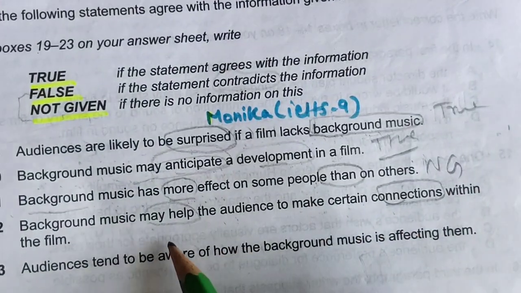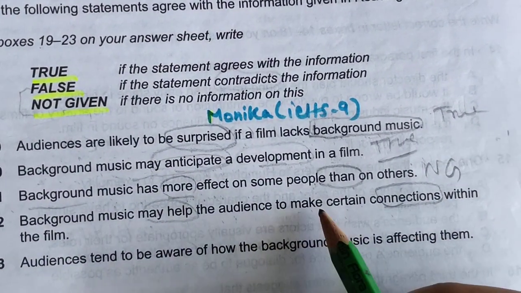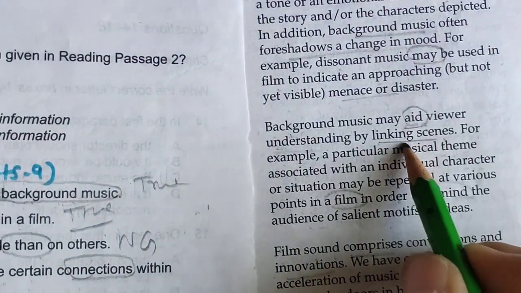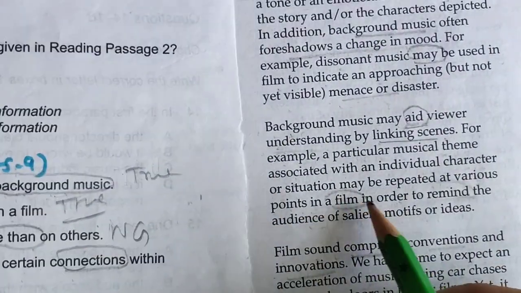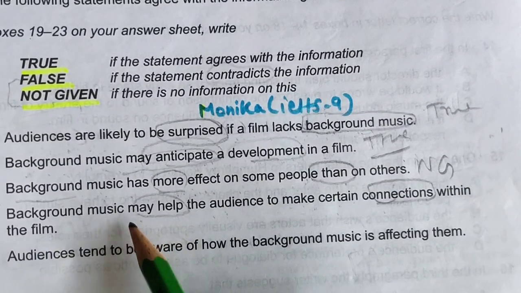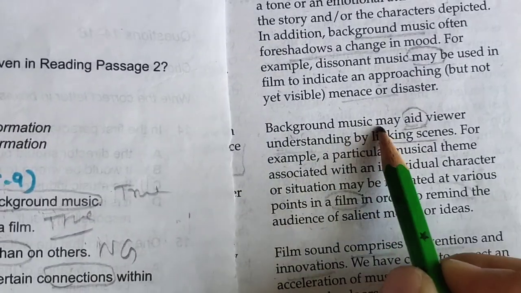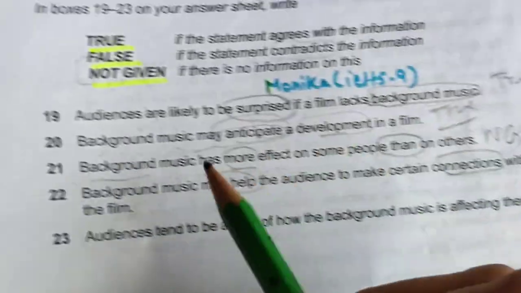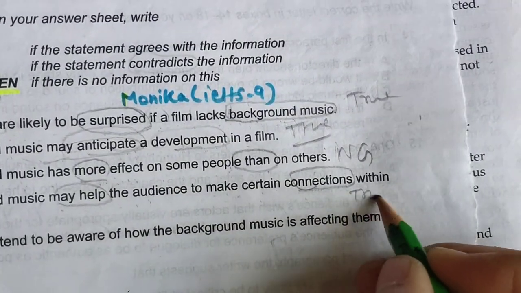So what do you think? Everything is matching. So linking scenes also within the film also it has come, and may help the audience, may aid viewer means audience. So everything is there. So I will be putting here true.